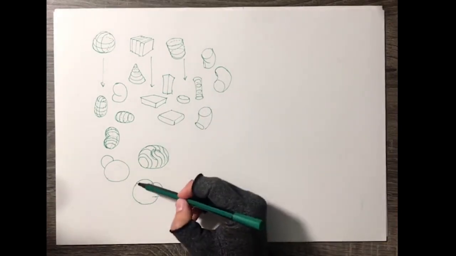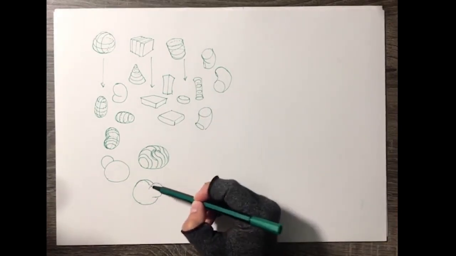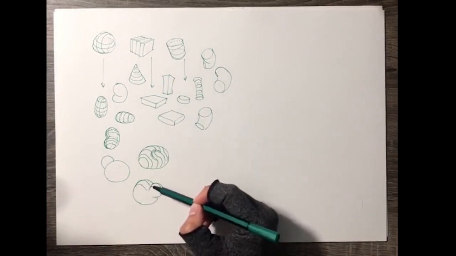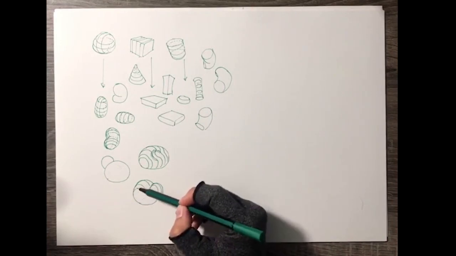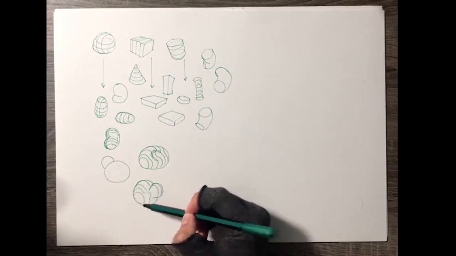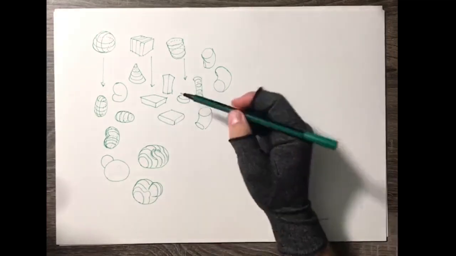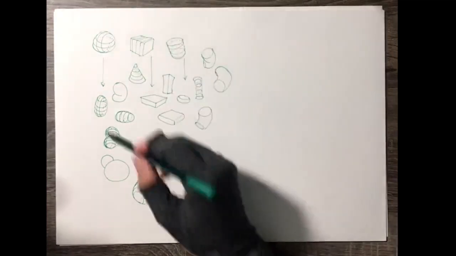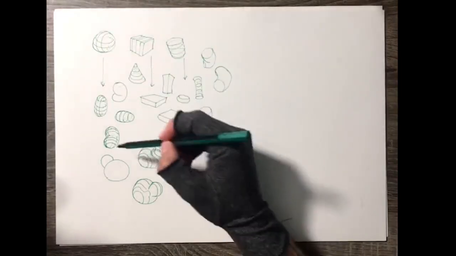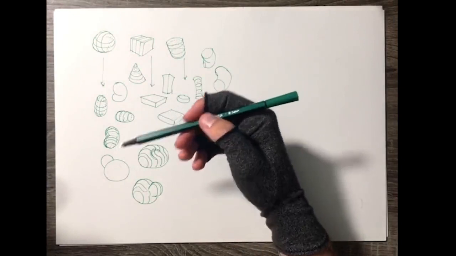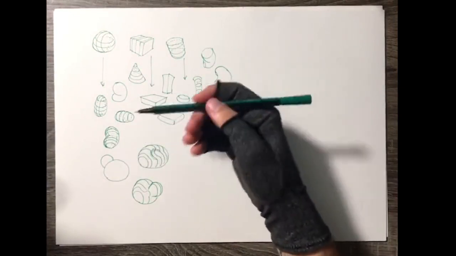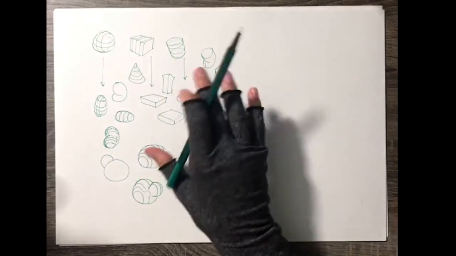And then our wireframe would run across and over. Okay. So it's principles like these that will help you think about how you can construct organic shapes in space, and it will give more volume to your organic shapes.